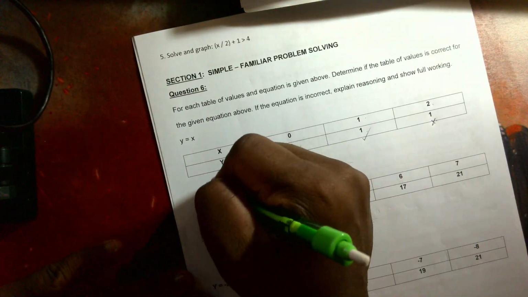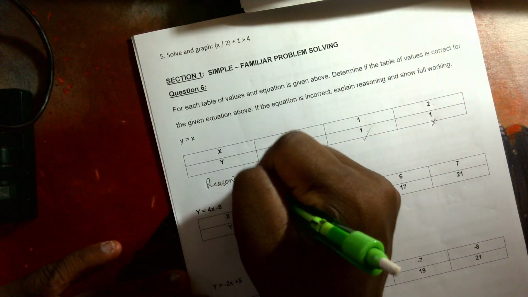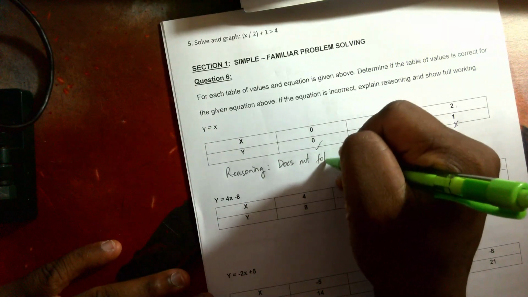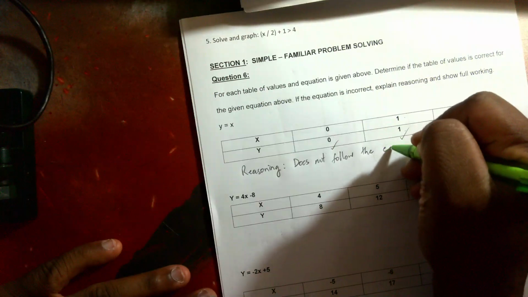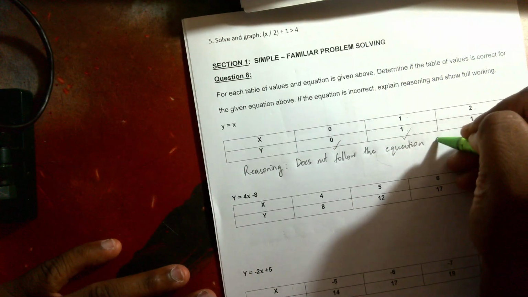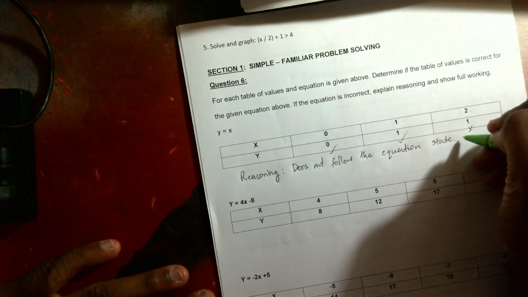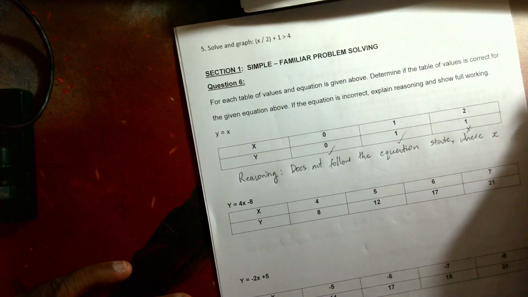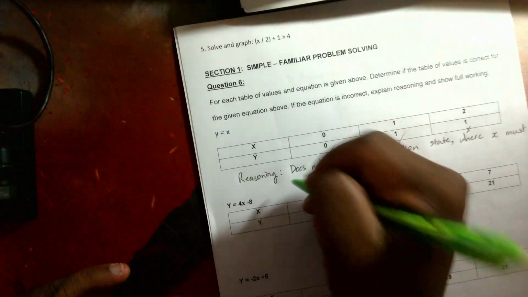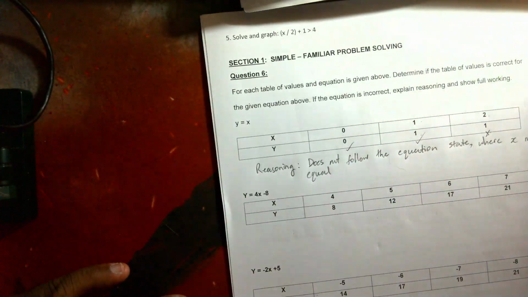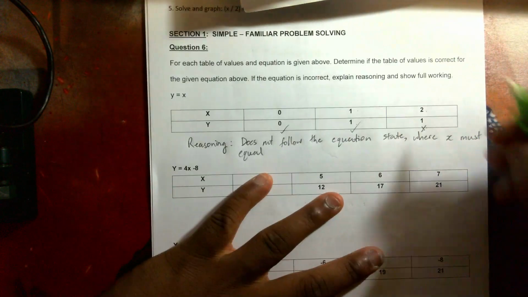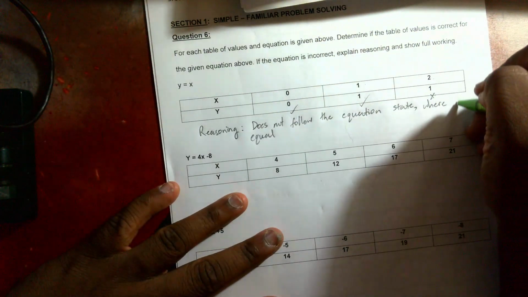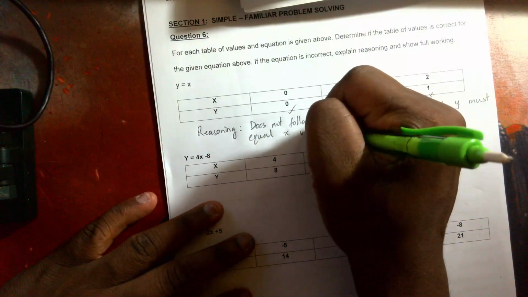So our reasoning here: it does not follow the equation stated, where y must equal the x value.